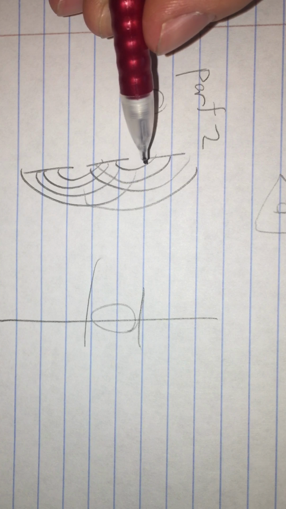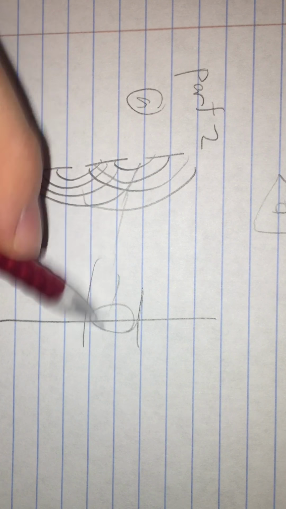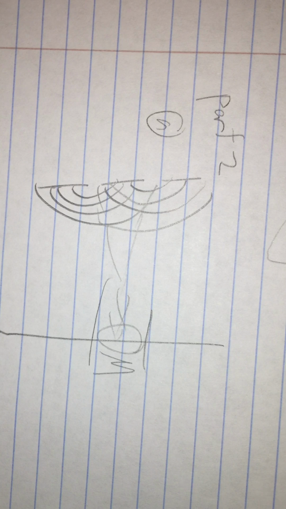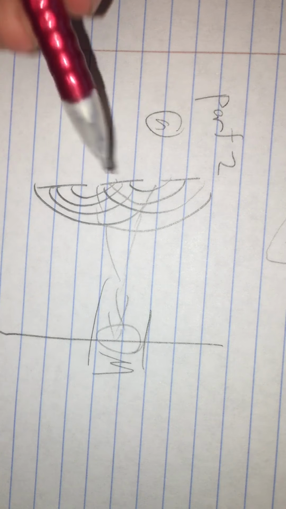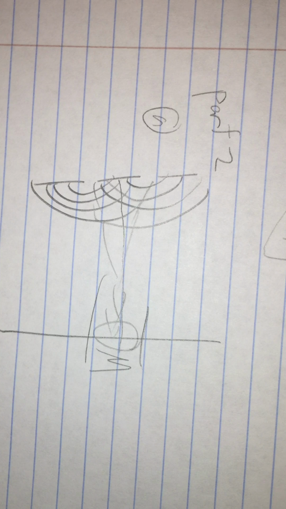So the point on the screen that is equidistant from each of the slits, which is what M is on the diagram, the middle of the screen, will have a bright spot because they interfere constructively.